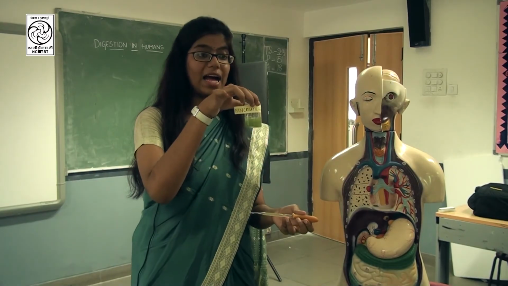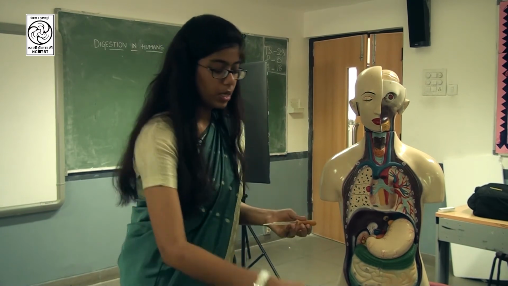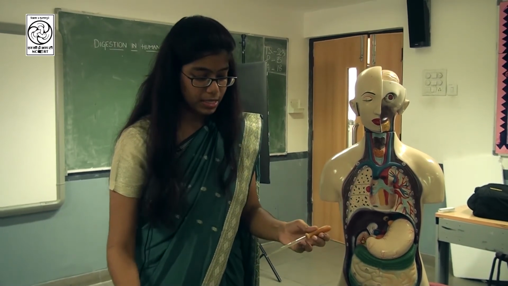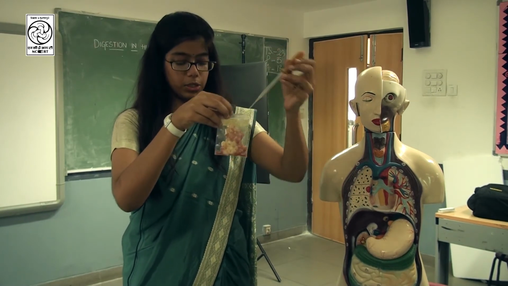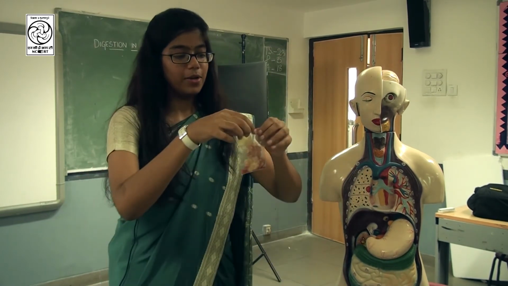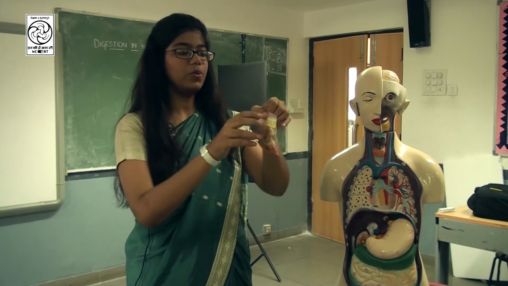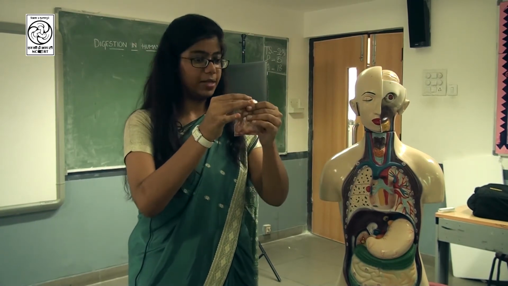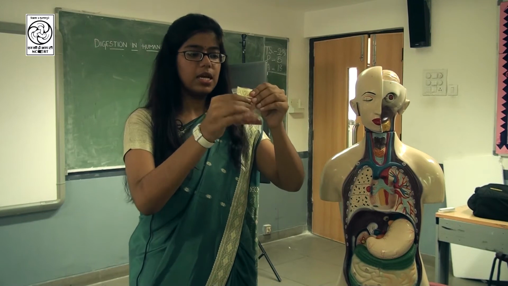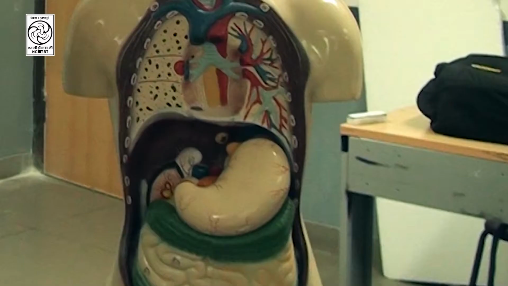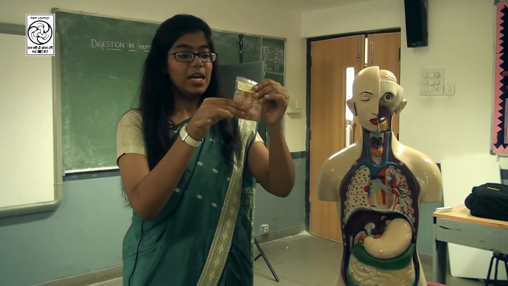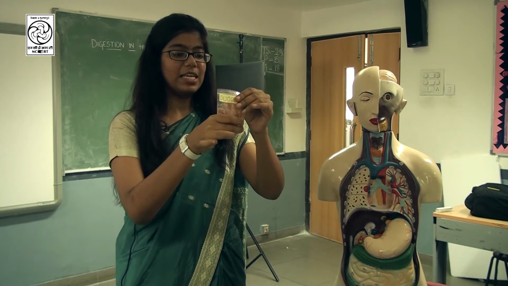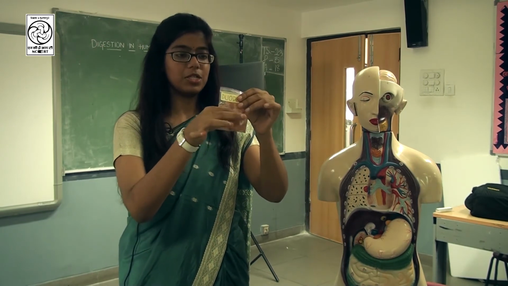So now we can add pancreatic juice also. The juice from the pancreas also helps in digestion. So I am adding pancreatic juice. Now we can continue with our process of churning. The churning process continuously goes on. So see how the food looks inside our digestive system. The tasty food which we eat, everything is turning into a mixture, right?